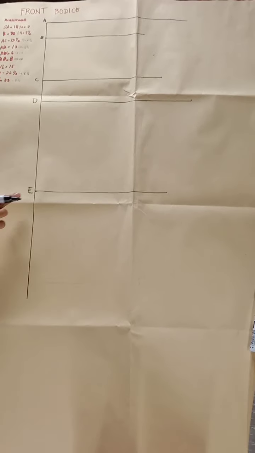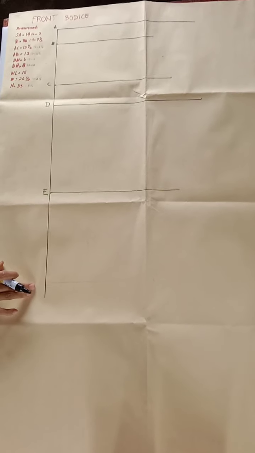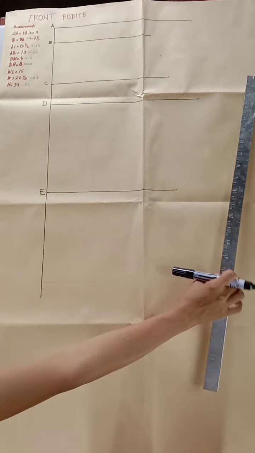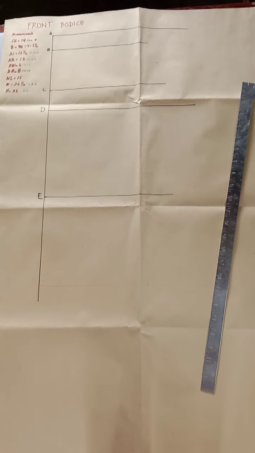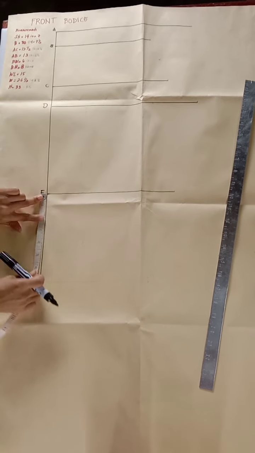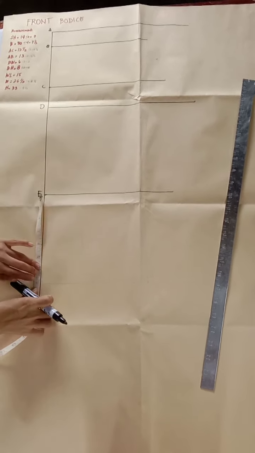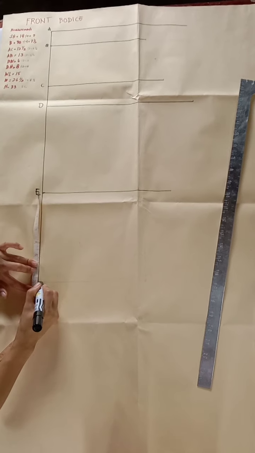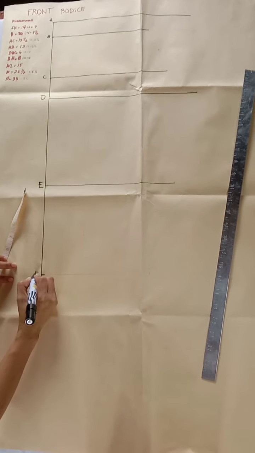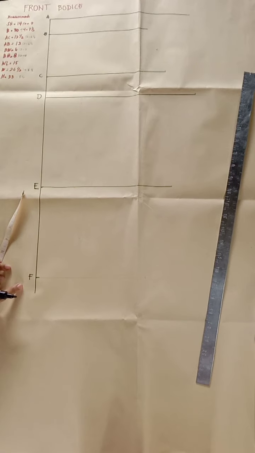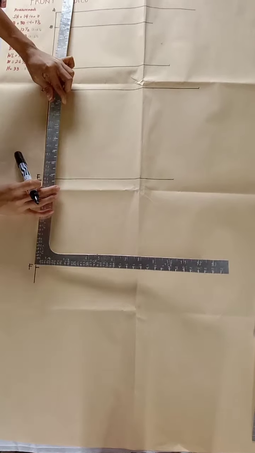Next step. Okay. Step 6, from point E to F, measure 7 inches downward. Or ito yung tinatawag natin na hip depth. Or lalim ng ating hips. Or balakang. And mark as point F. Then, extend point sideward.